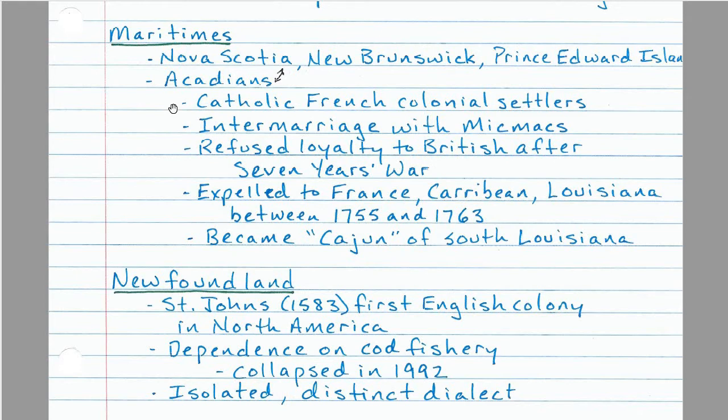The people in this area, many of them were fairly poor farmers, maybe not poor, but certainly not rich. And many of them, of course, refused loyalty to the British after the 7 Years' War. There was also, of course, some suspicion among the British that these people wouldn't be loyal to them. And because they were somewhat poor, they were fairly easy to abuse, as powerful groups tend to do.